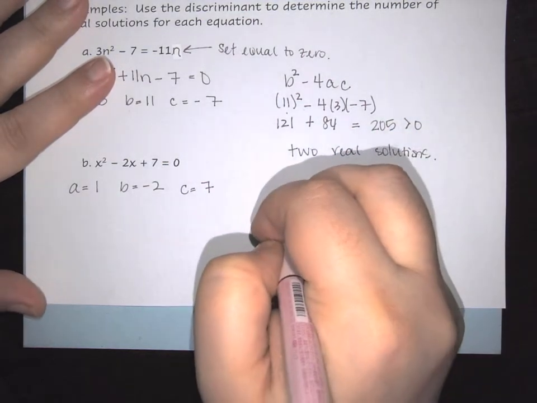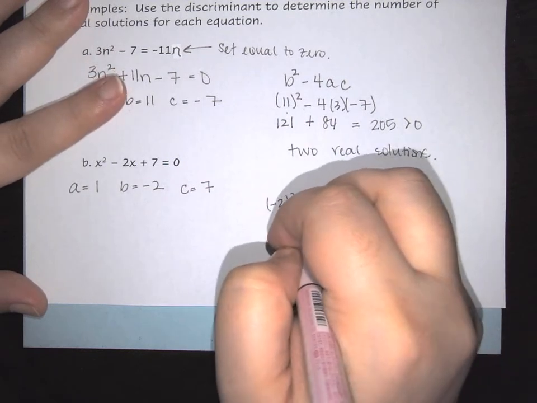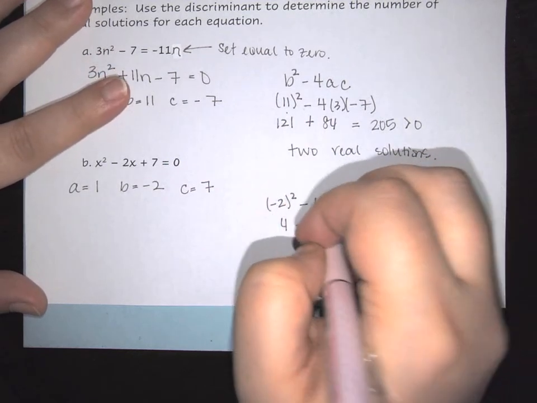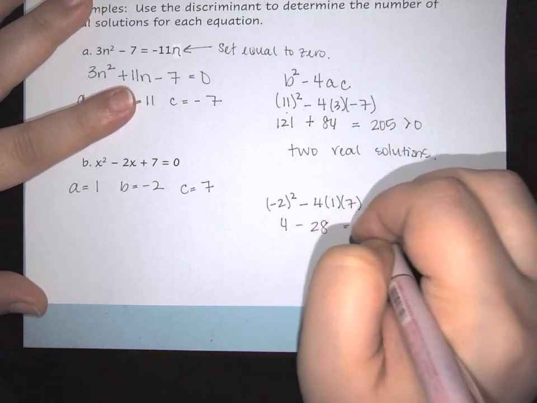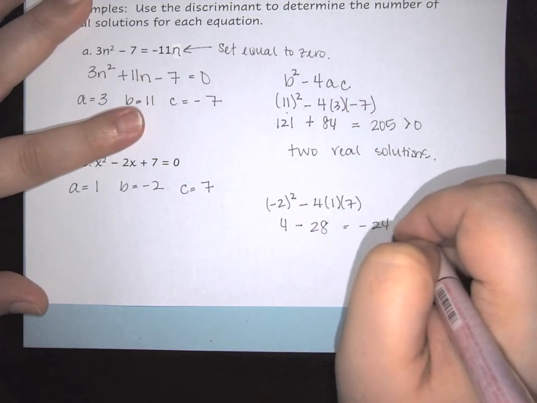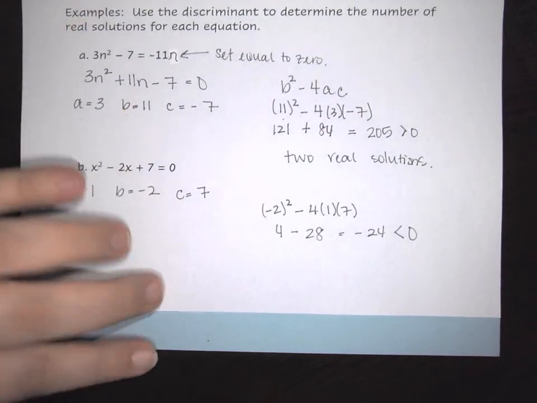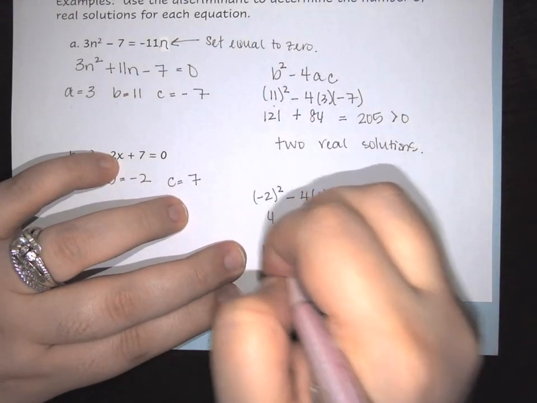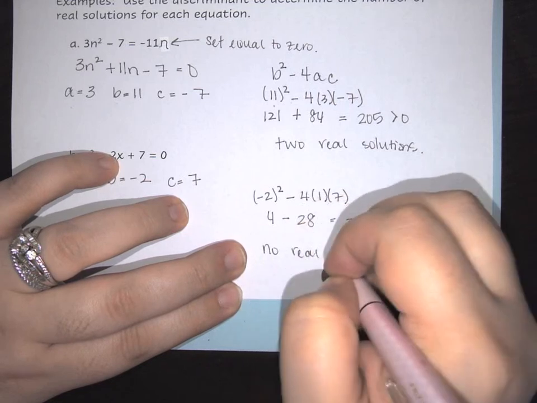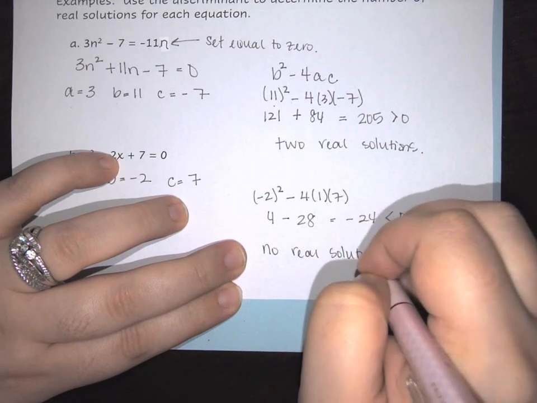So this is going to be 4 minus 28, which is a negative 24. This is less than 0. Less than 0 means imaginary, so we have no real solutions.